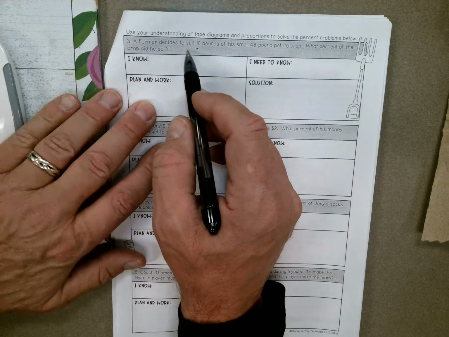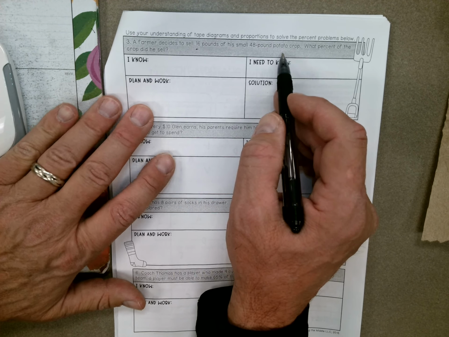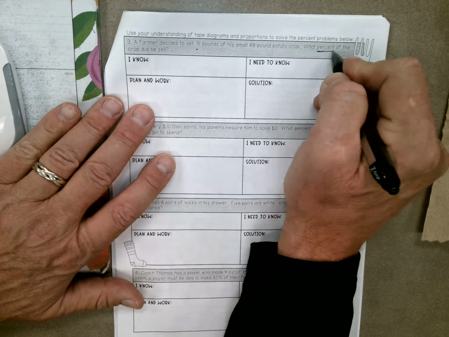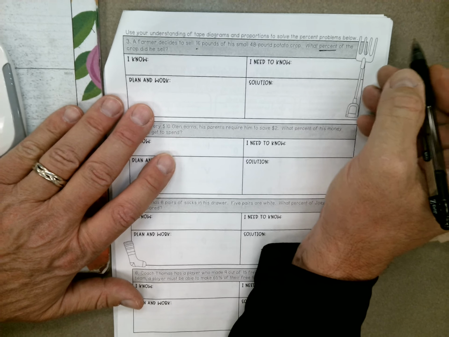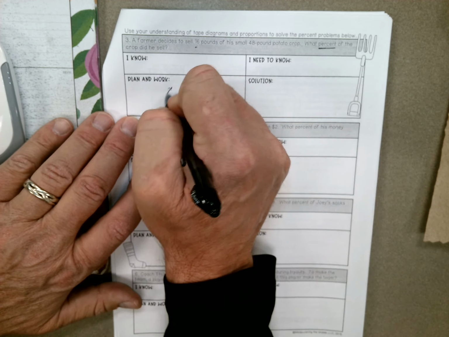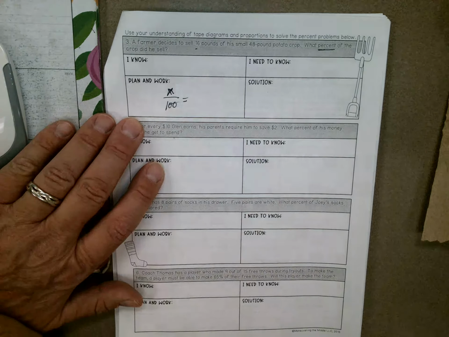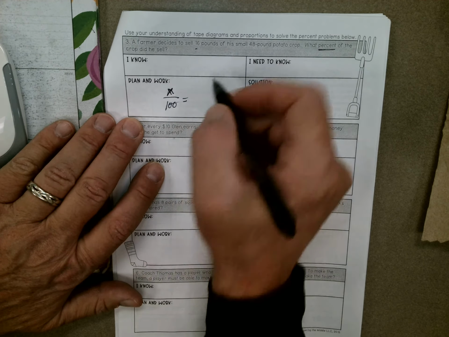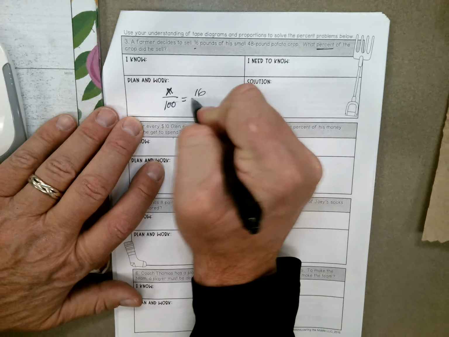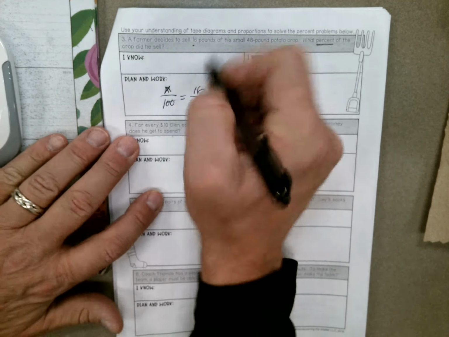A farmer decides to sell 16 pounds of his small 48-pound potato crop. What percent of the crop did he sell? Okay, so if we're looking for the percent, and I'm going to skip all this, we've been over this multiple times, it's X over 100. We're looking for the percent. If he sells the part, which is 16, and 48 is the whole, okay? So let's go ahead and cross multiply.